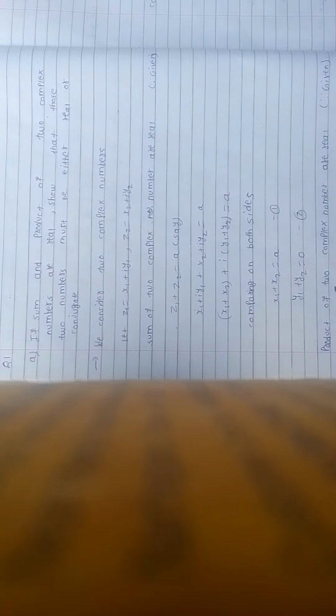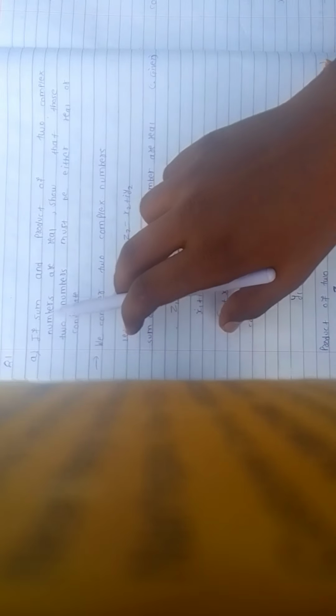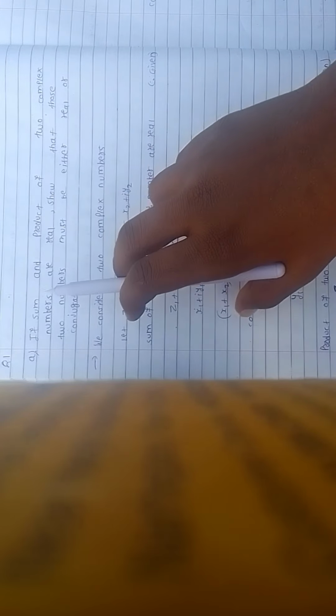The first question is: if the sum and product of two complex numbers are real, then those two numbers must be either real or conjugate.